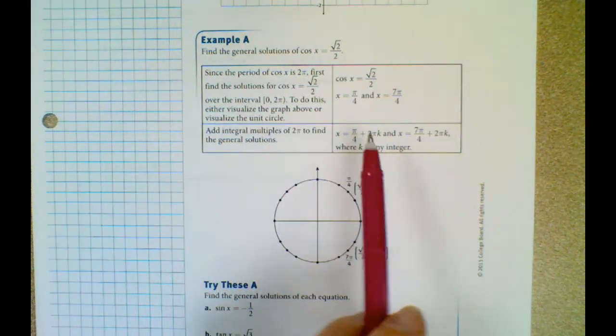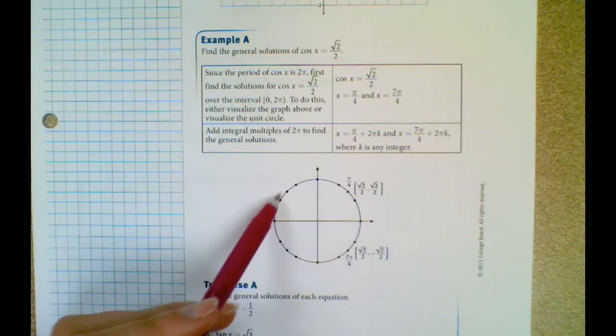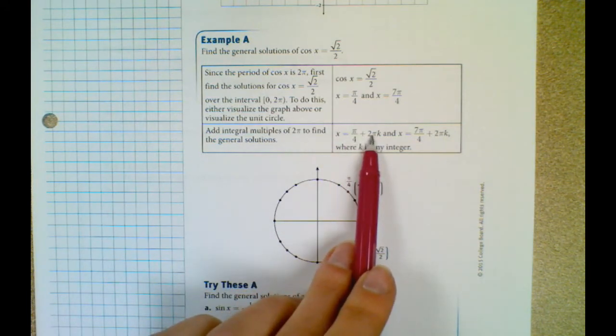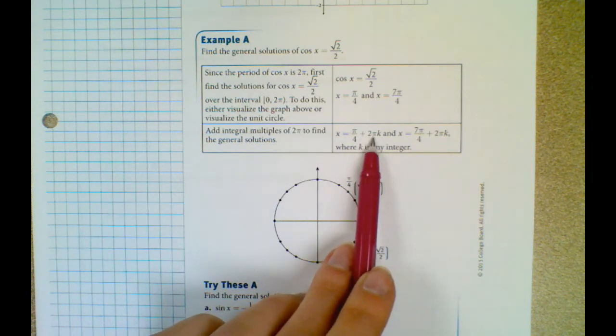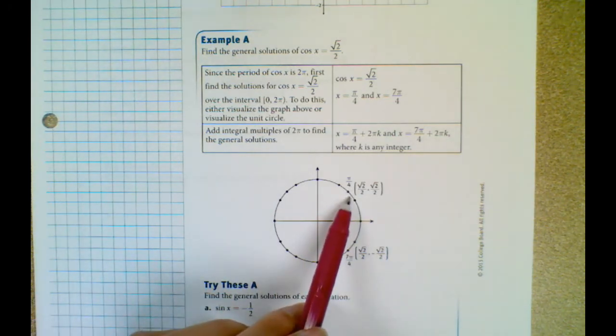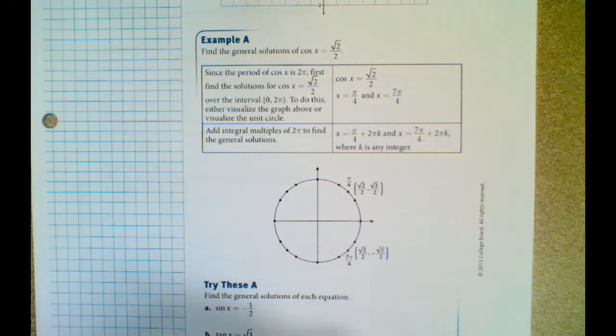And if we want to show that that keeps happening at pi over 4, if I add 2 pi to that, that gets me back to the same spot. So that's where that says plus 2 pi k, where k means any integer. So if I put a 2 there, that means plus 4 pi. So that means I would do 2 rotations. And even after 2 rotations, I end up in the same spot, right? Same idea for 7 pi over 4 down here, okay?